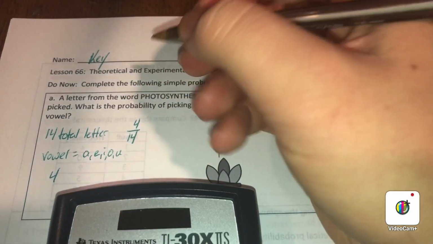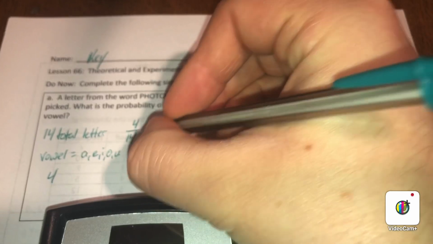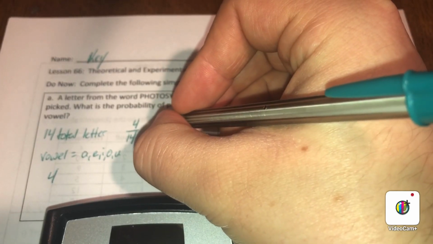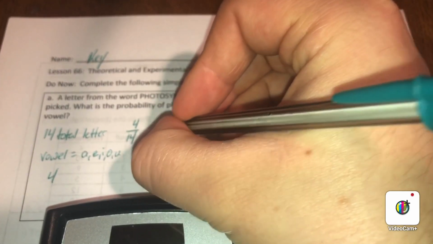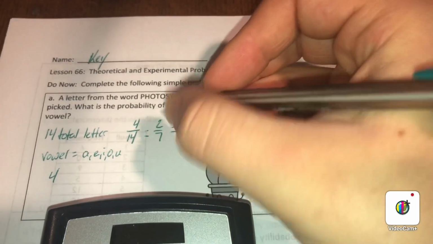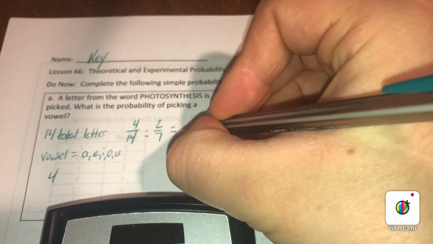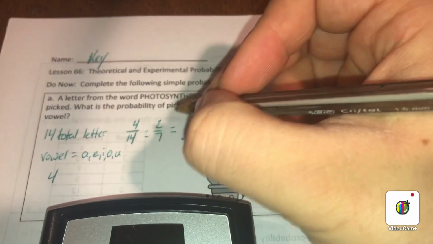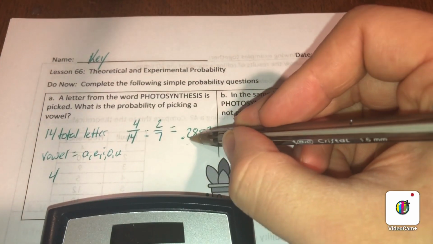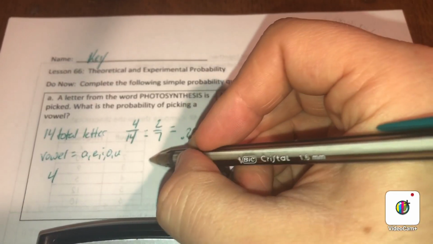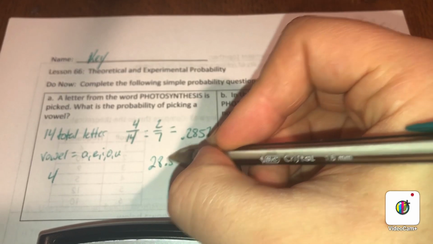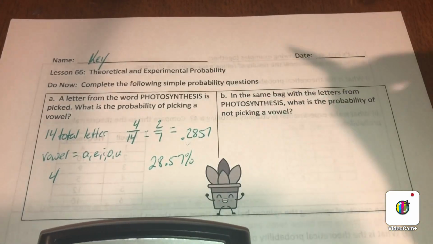We could reduce that first to 2 over 7, which is 0.2857. And if we make that a percent, move it 2 times to the left, 28.57%.